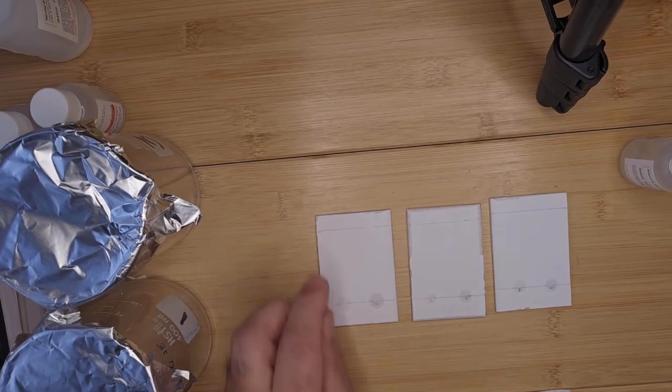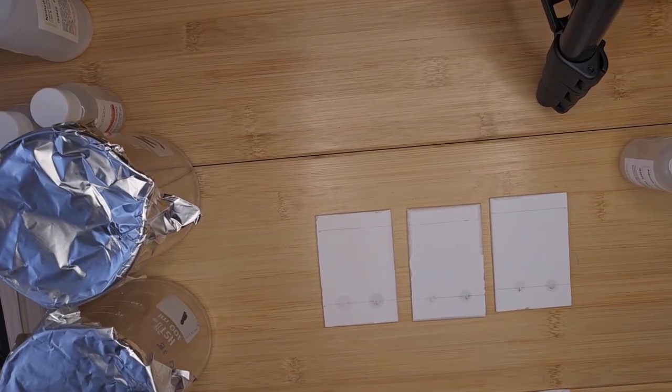It's important when you're drawing them to use pencil only. Do not use a pen or ink or marker, because the ink from the markers will migrate and travel in the solvent. You don't want that happening. So now I'm just going to leave my plates to dry a little bit, and then I'm going to put them into the chromatography tanks.